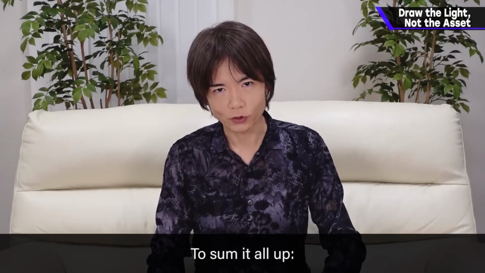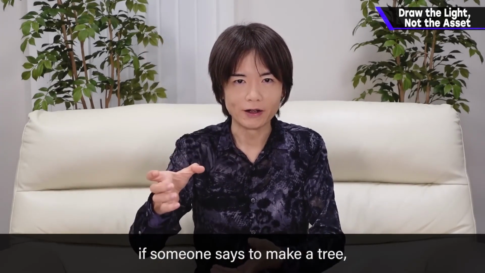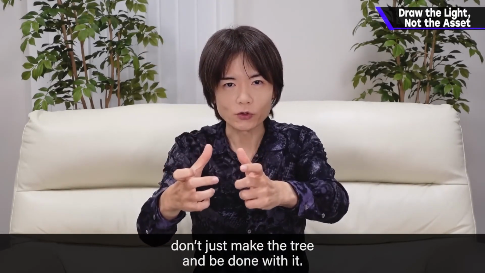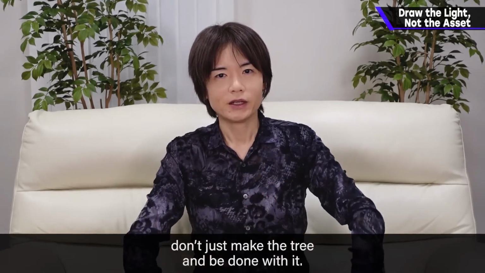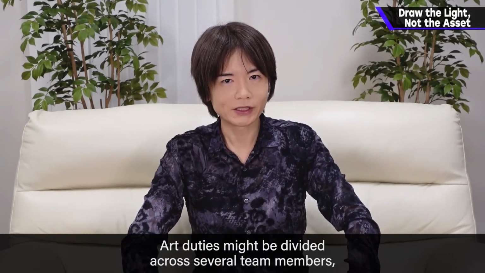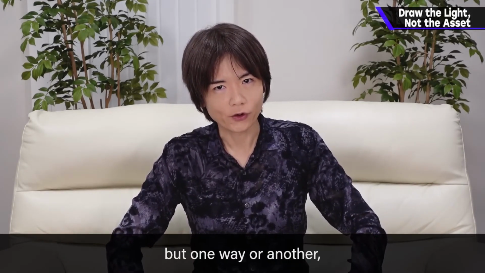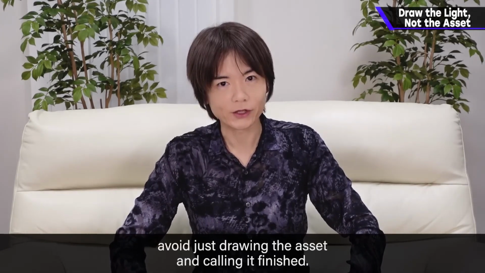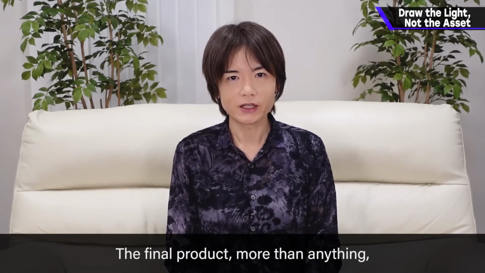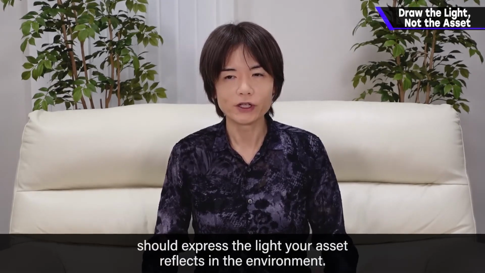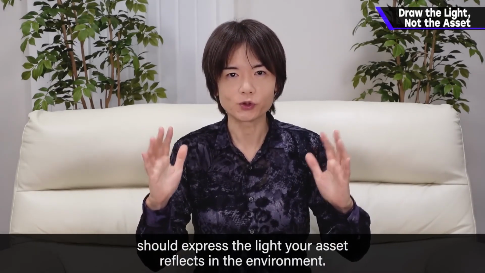To sum it all up, if someone says to make a tree, don't just make the tree and be done with it. Art duties might be divided across several team members, but one way or another, avoid just drawing the asset and calling it finished. The final product, more than anything, should express the light your asset reflects in the environment.